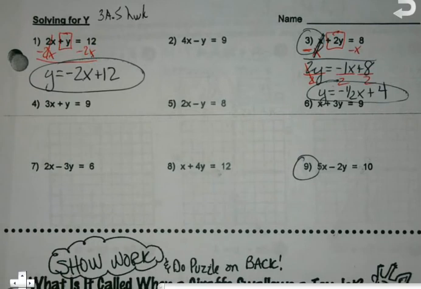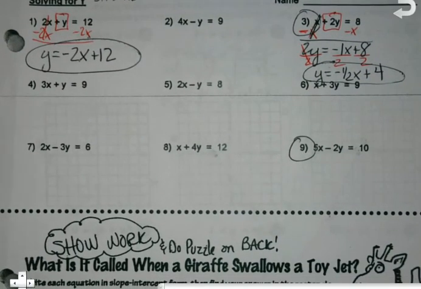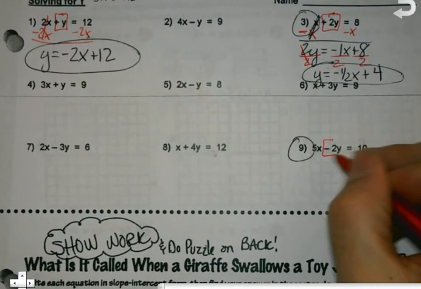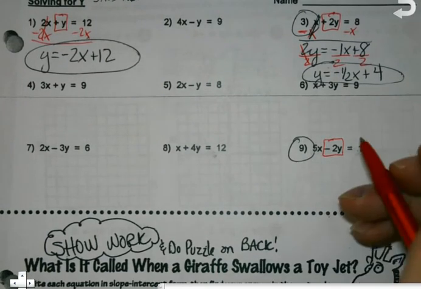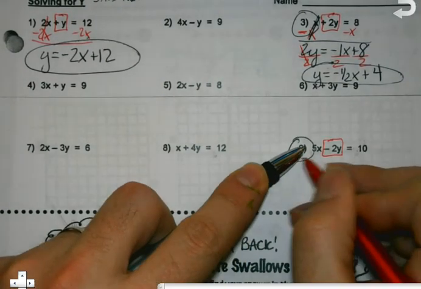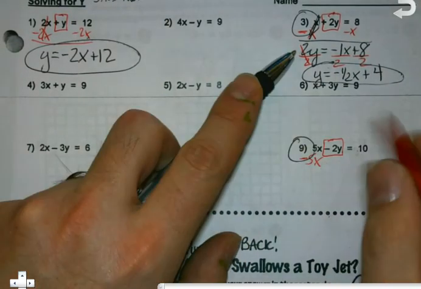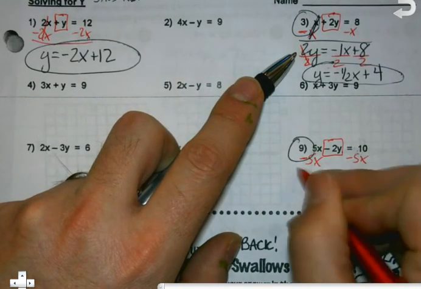One last one here, number 9, unless somebody finds one they want me to play with. Ooh, I see one I want to play with. I want to play number 9 at the bottom, too. So number 9 up here at the top, just keep telling yourself, solve for Y. Must get Y alone. Positive 5x, just like we did on number 3, we're going to minus that.